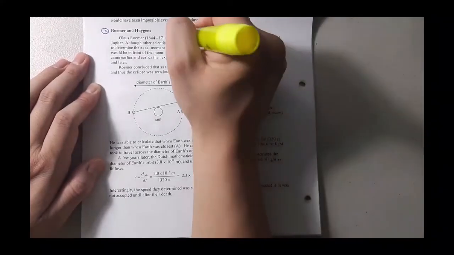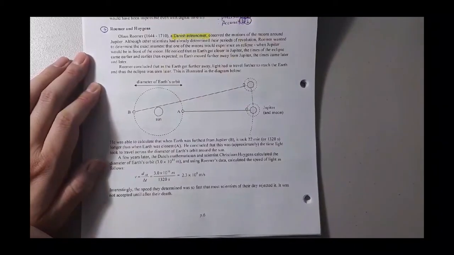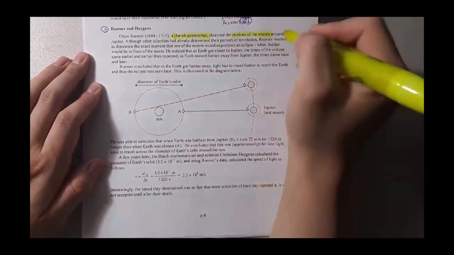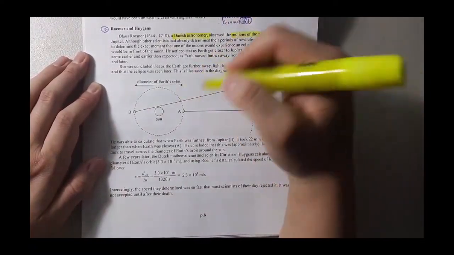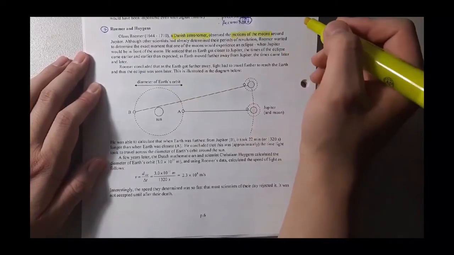Now, Danish astronomer Romer observed the motion of a moon, and at that time we knew that moons rotate around a planet like Jupiter or Earth.